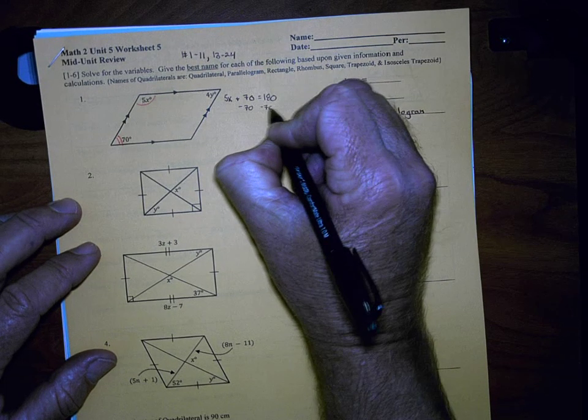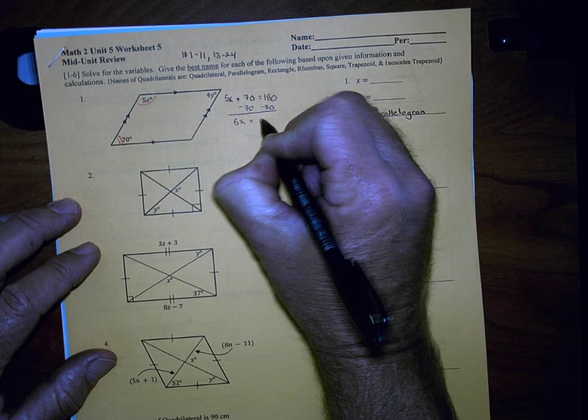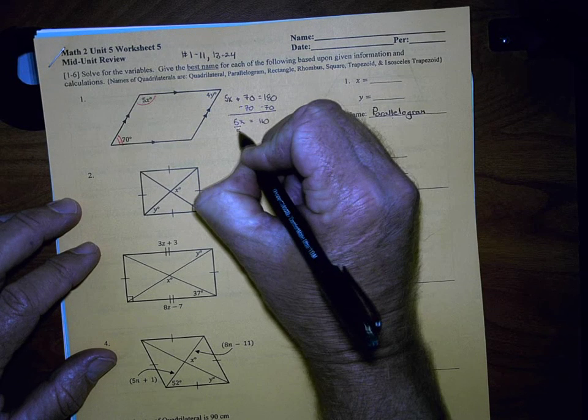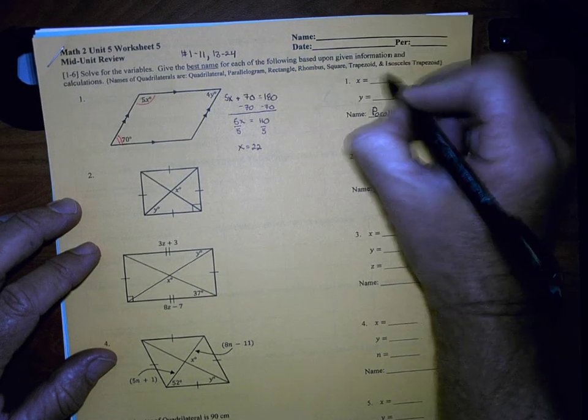So then we're going to use algebra to solve this equation. So we're going to get 5x is equal to 110 after subtracting 70. Then we're going to divide by 5, so x is going to be 22.